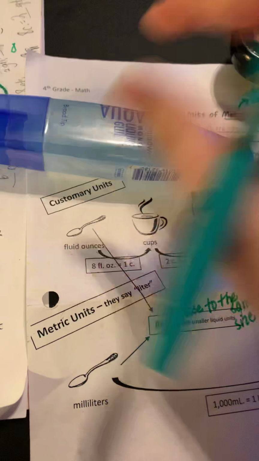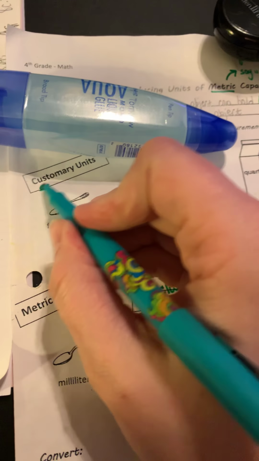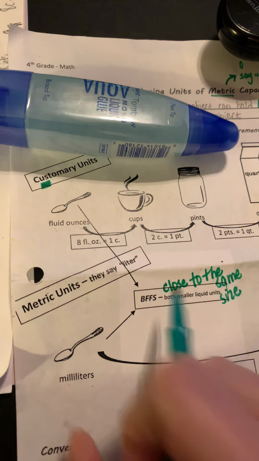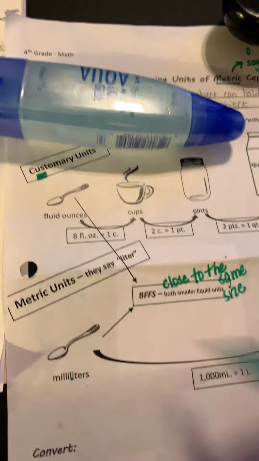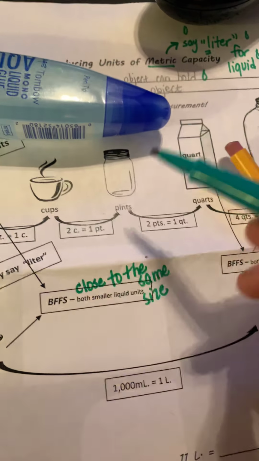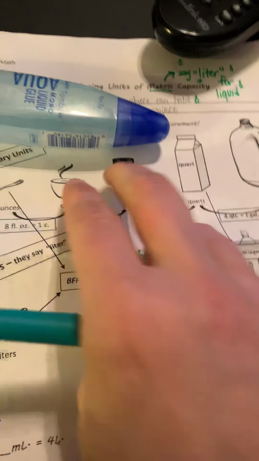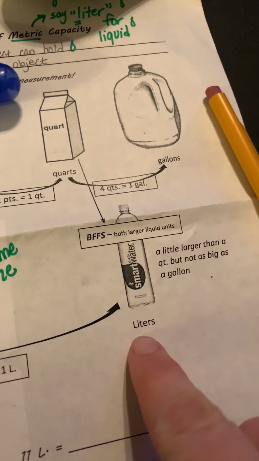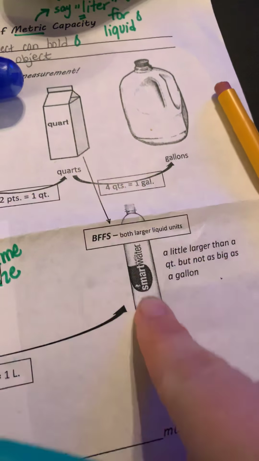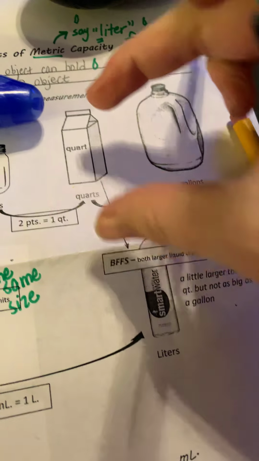So if I were going to ask you the capacity of this glue, it would be in ounces, fluid ounces in our United States system. But in the metric system, they would use milliliters. Liters, L, liquids. We move to the cup, we move to the pint, we move to the quart. Their system, there's nothing really for the cup or pint. But if you look, a liter is like the large Smart Water bottles.